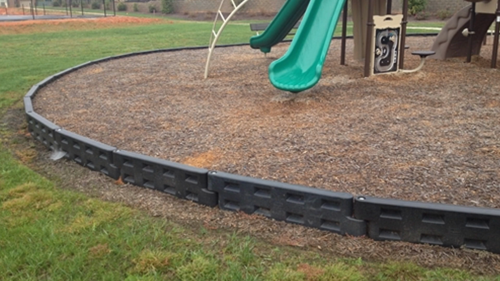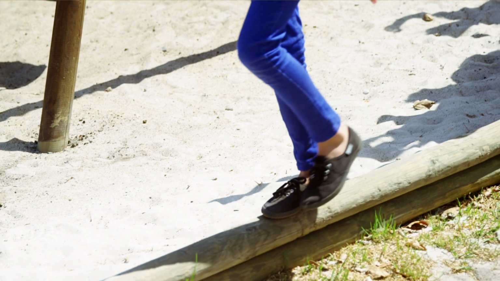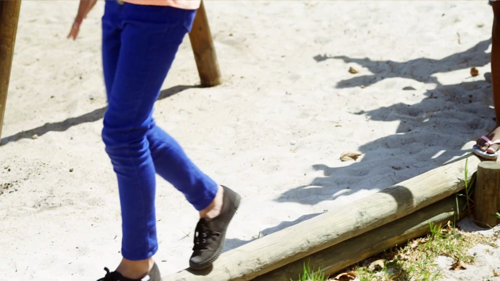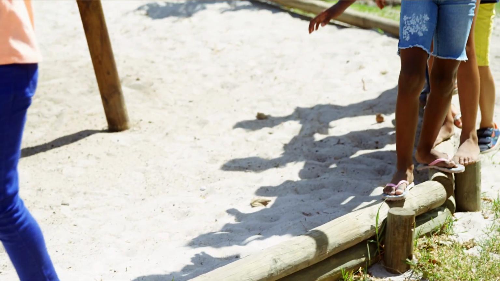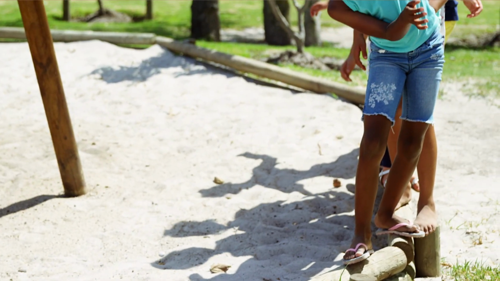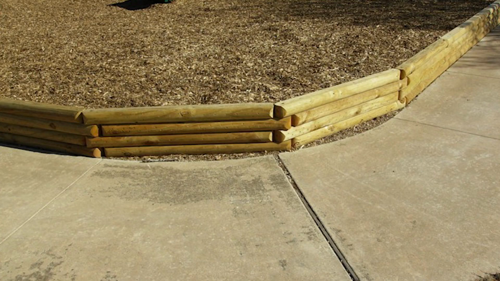If you are using wood or railroad ties, make sure the wood does not have any creosote in it. You should also be making sure the wood is not splintered or decaying. The last thing to check is to make sure that the logs are tight against one another with no gaps between them except at the playground entrances.